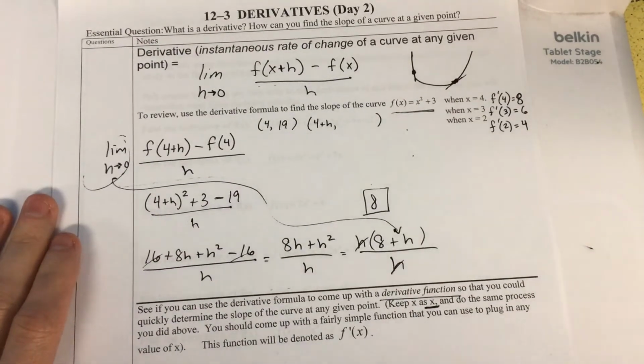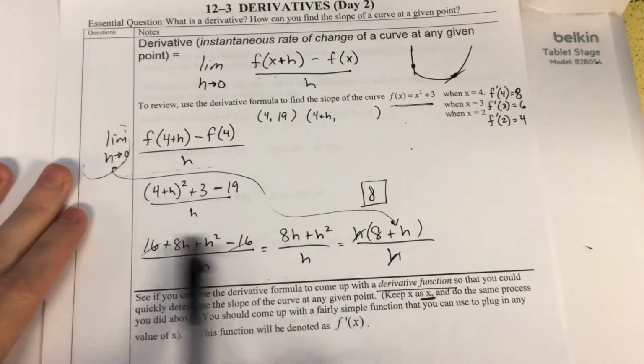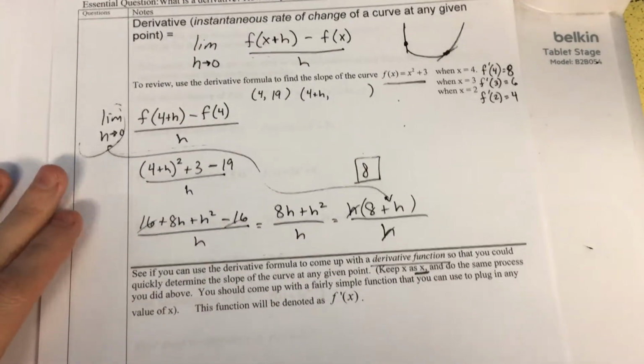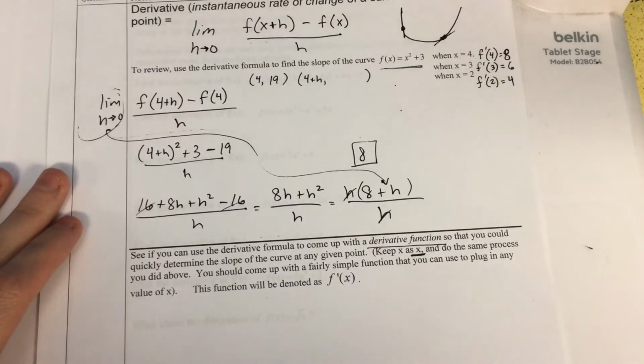So see if you can see how it's going to work. You're going to keep the x as an x here and do a bunch of work. It's going to have a bunch of variables in it. It's going to look pretty complicated at first, but it will simplify similarly to this.